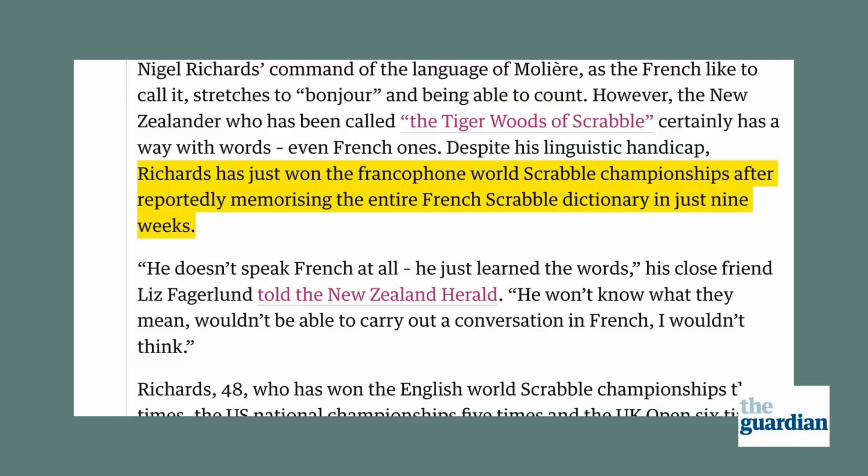This is a quote from the Guardian newspaper. Richards has just won the Francophone World Scrabble Championships after reportedly memorizing the entire French Scrabble dictionary in just 9 weeks. That's an amazing feat, right? The entire French Scrabble dictionary in 9 weeks.